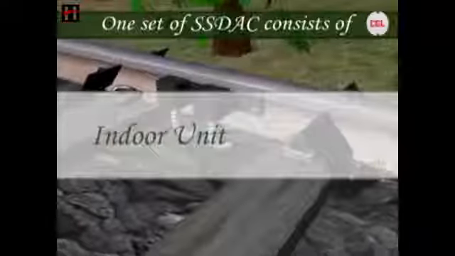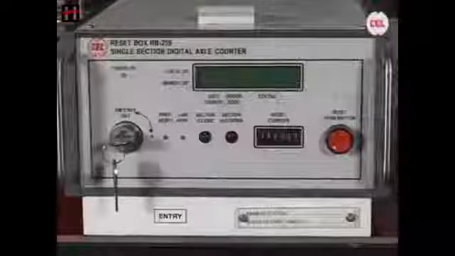The indoor unit consists of the reset box and their supportive equipments.